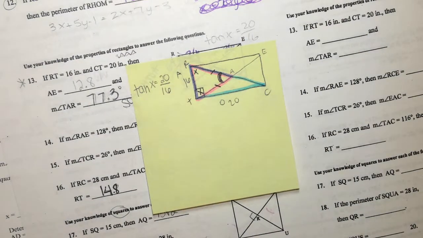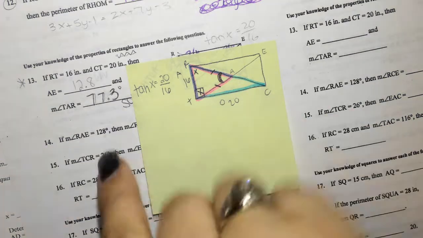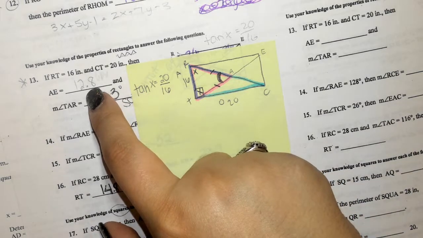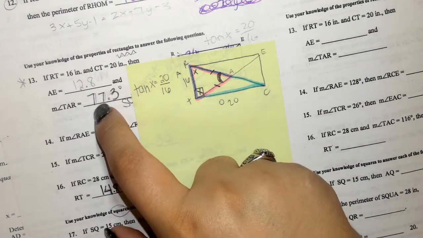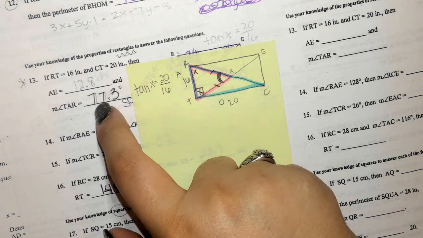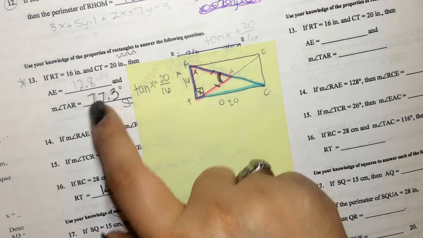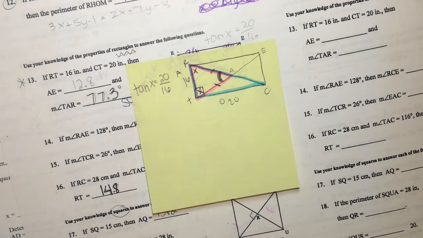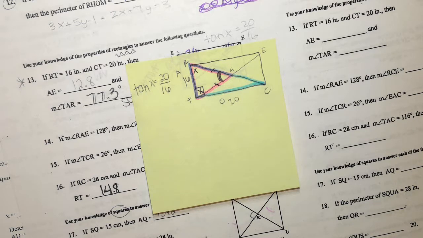Pythagorean theorem wouldn't have helped you find an angle. Oh, for AE, you do Pythagorean theorem and then you divide it by 2. That's how we find that one. I was doing this down here. Say it again. Oh, you mean for above? That's fine.